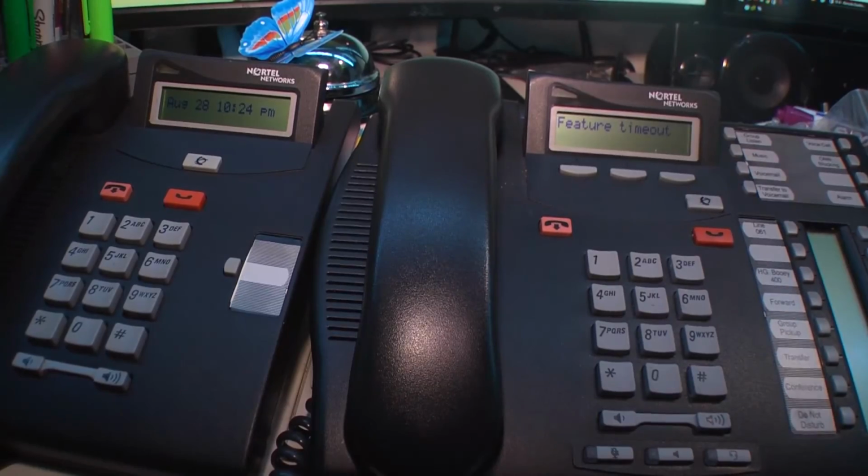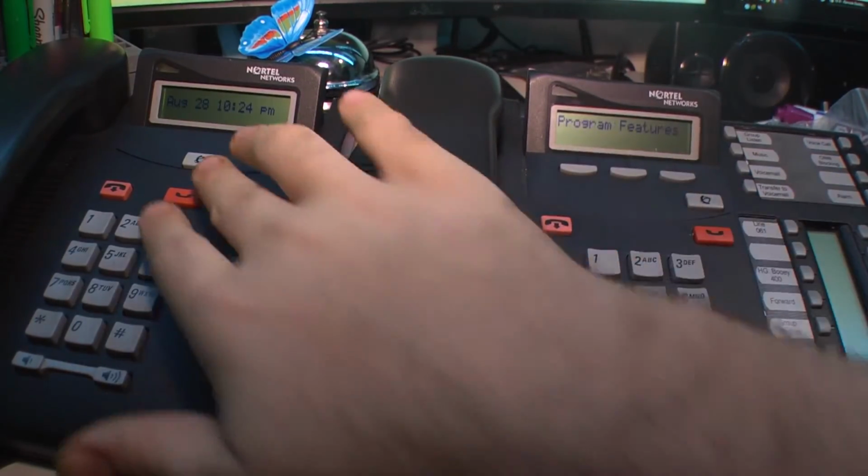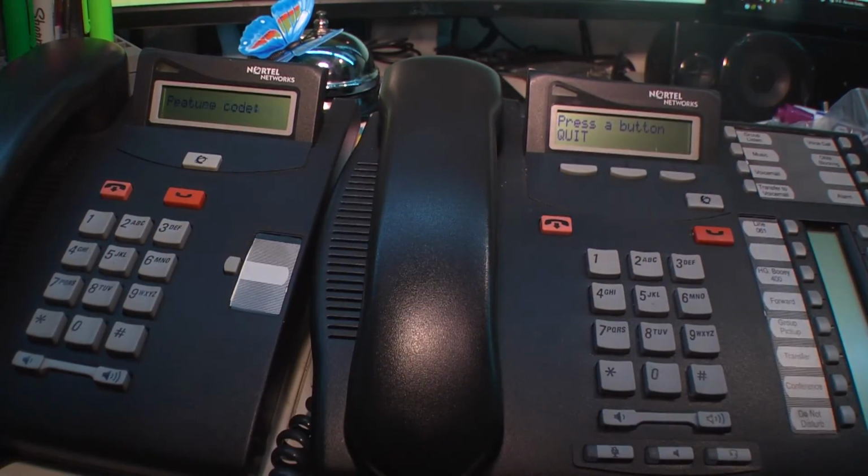In fact, let me just quickly show you. On these two phones, I will enter programming, button programming, and over here I will open feature star 81 to move lines, and they both get locked out at the same time. It kicks everyone out of all programming, even local programming for buttons.